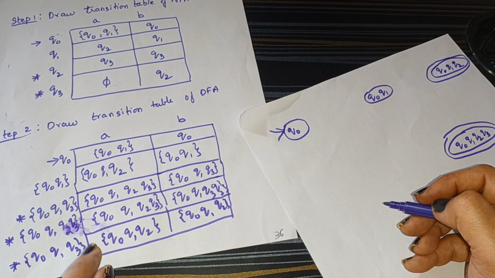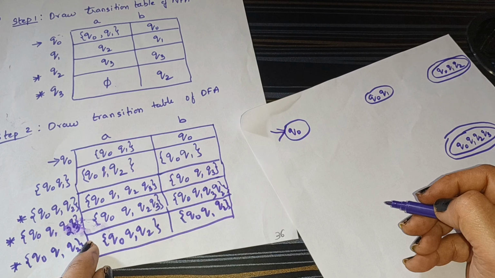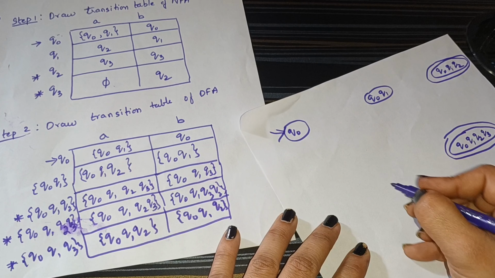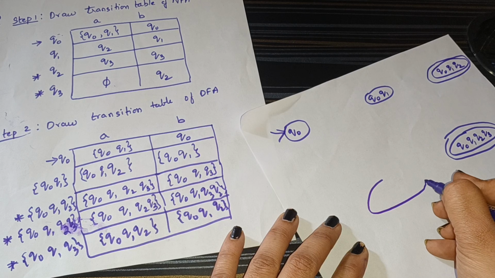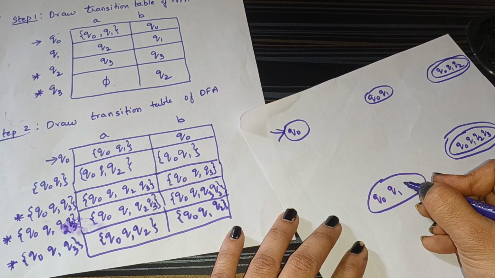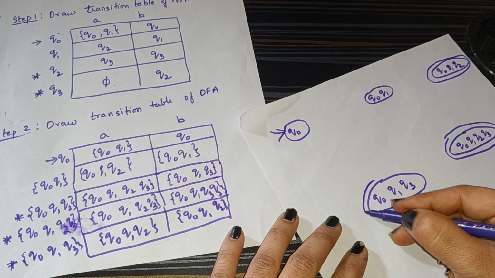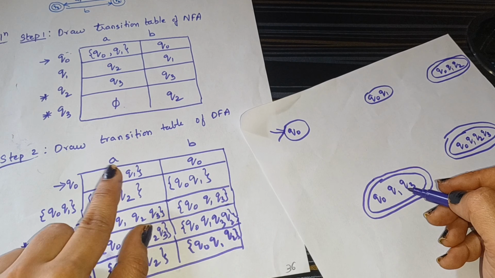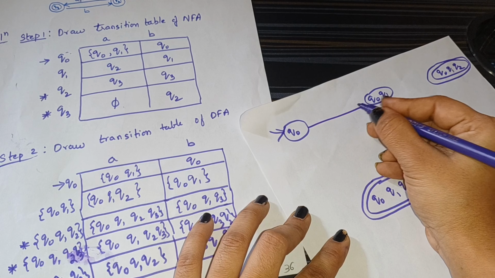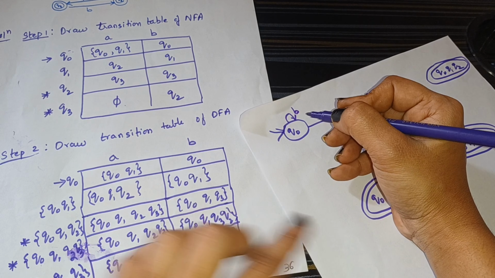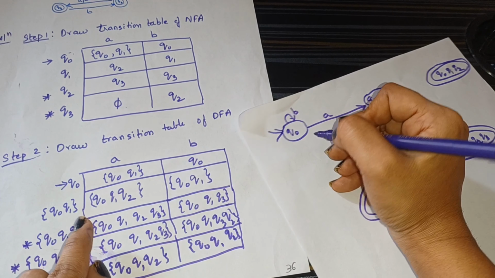Next we have Q0, Q1, Q3, which is also a final state. Q0 on A goes to Q0, Q1. On B it goes to itself. I am seeing this table and drawing.